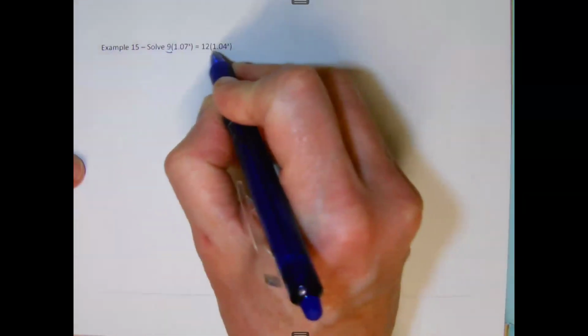Okay, let's solve this exponential equation. What makes this situation different than the previous is that we'll have these two numbers sitting in front now. If you look before that, we didn't have that situation. And you have exponents on both sides. So what can we do?